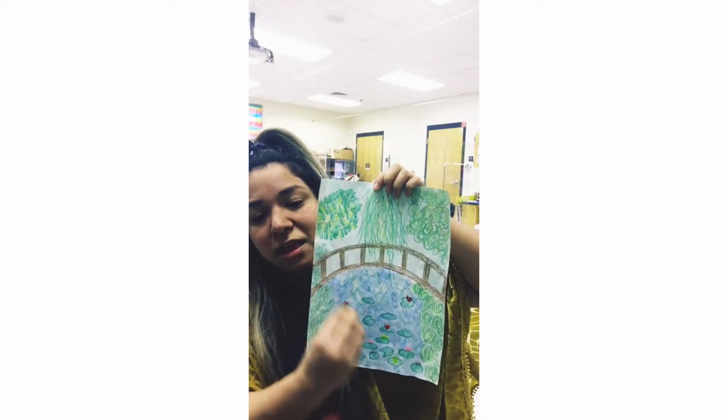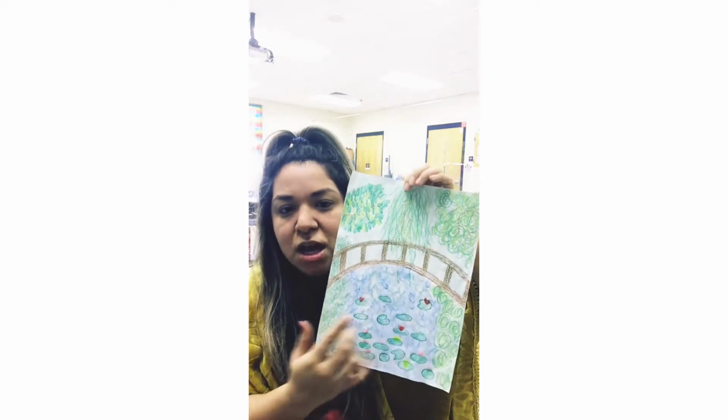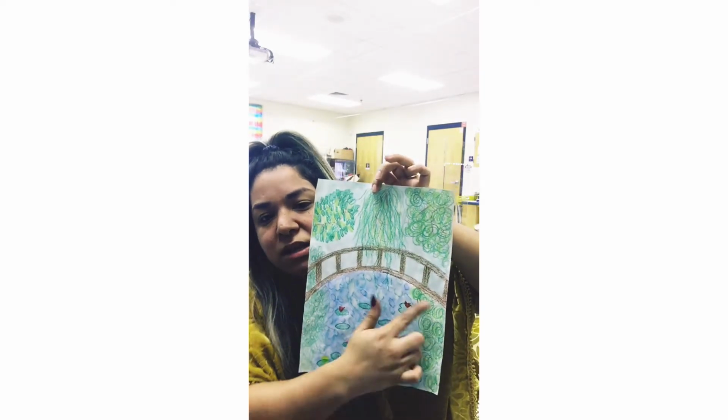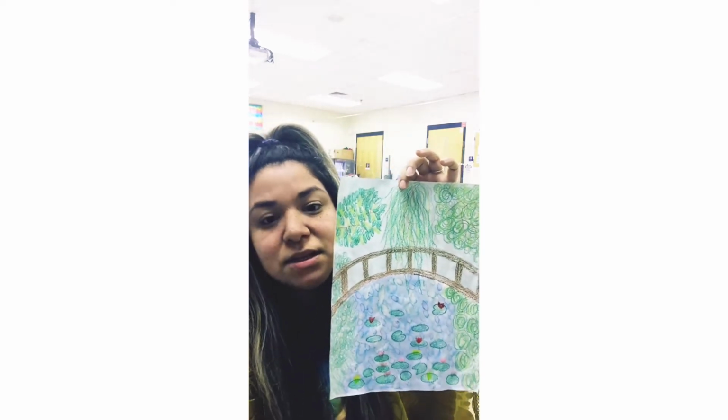We are making our bridges. We're going to add some 3D elements next week when we also do the watercolor portion. We are just doing the crayon and adding the different variety of plants and colors.